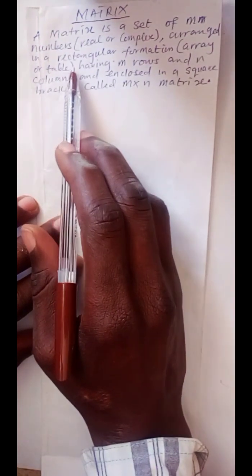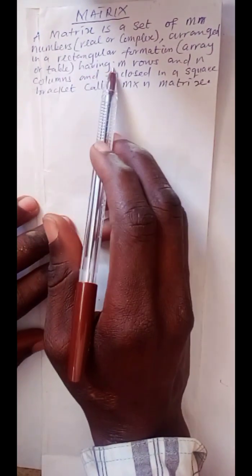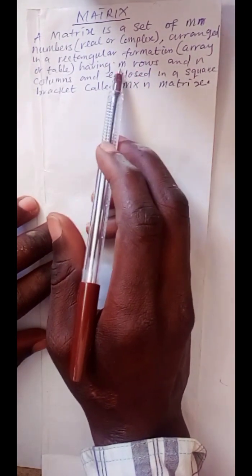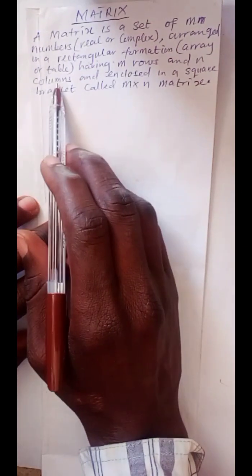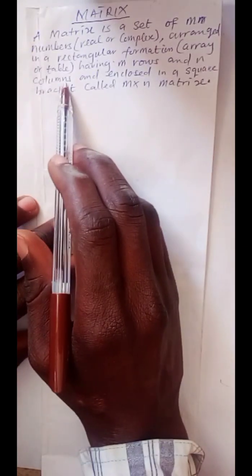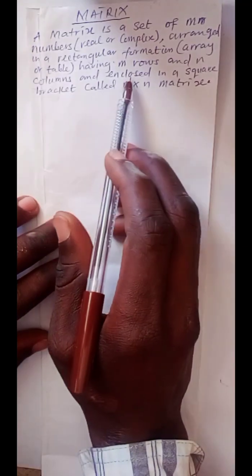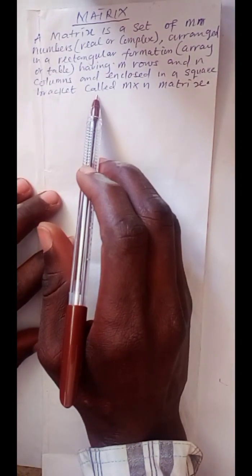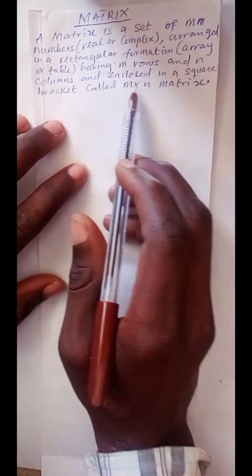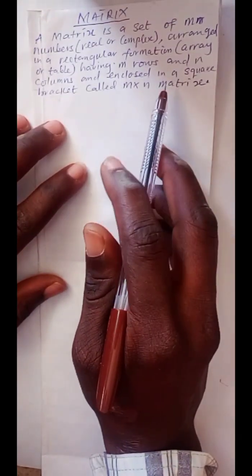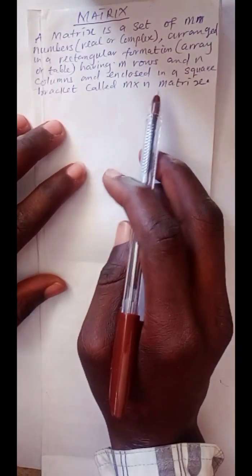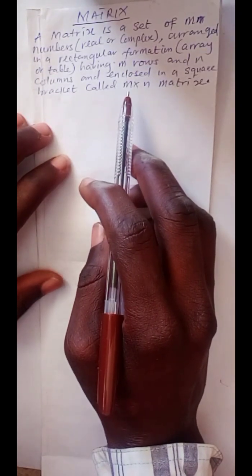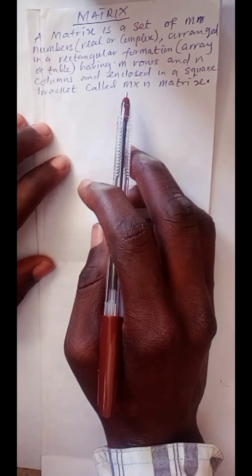All these are in an arrangement having m rows, that is m number of rows, and n columns, that is n number of columns, and enclosed in a square bracket. That is, every matrix is enclosed in a square bracket, called an m by n matrix. When it is enclosed, you then tell the number of rows and the number of columns that particular matrix has.